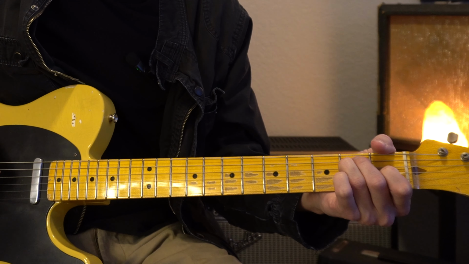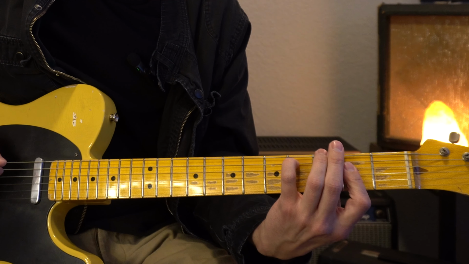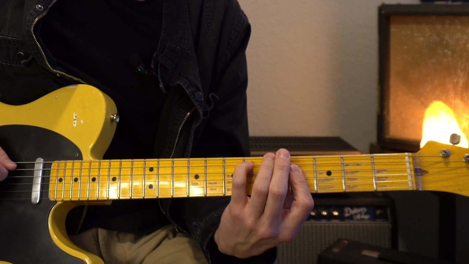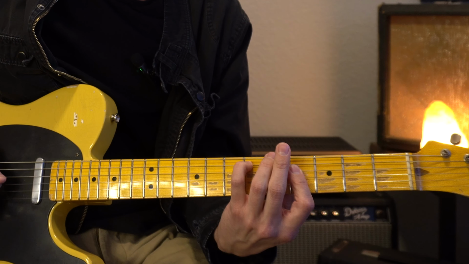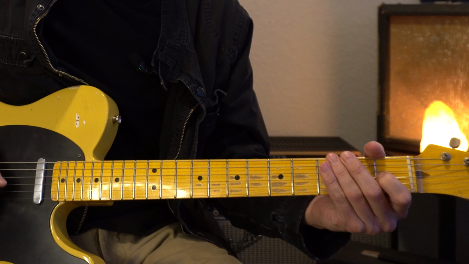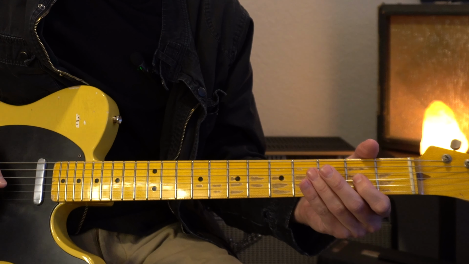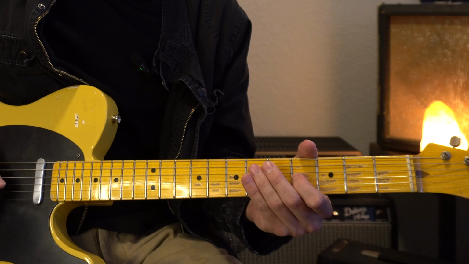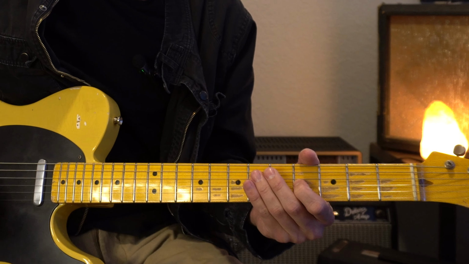Now, if you noticed, there's already a melody that you can hear being played under this, and we're just playing chords. Now, it's not much, but it gives it great context for where this is going next.